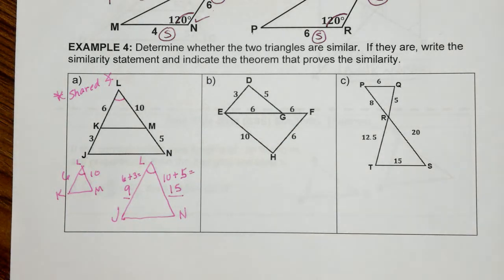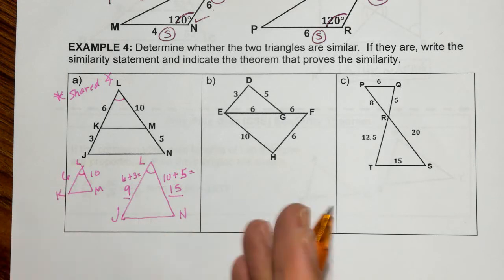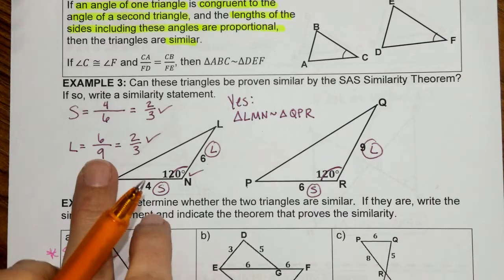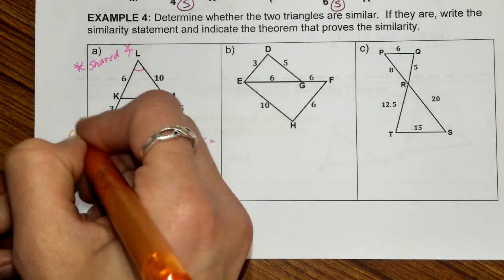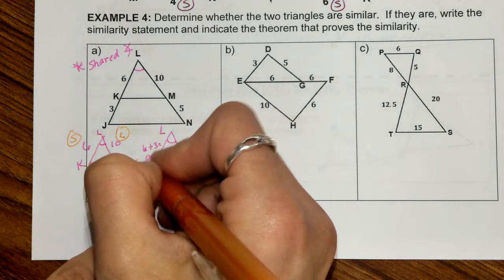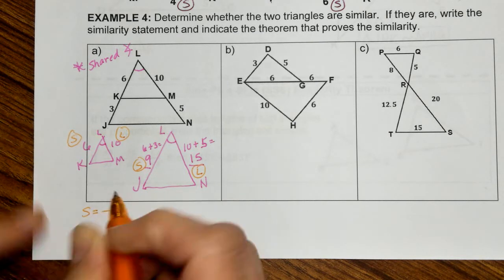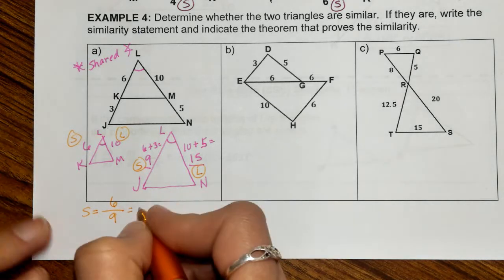Okay? So I'm going to switch colors, make this a little bit easier to see the difference between these. We got our angle, we got the angle included, we need to find out, do our small sides and our large sides have the same ratio or scale factor, just like example 3 right here. So here I've got my small side and my large side. And this guy over here, LJN, I have my small side and my large side. So we'll set up the small, 6 over 9. This will come down to, we actually just saw this, 2/3.